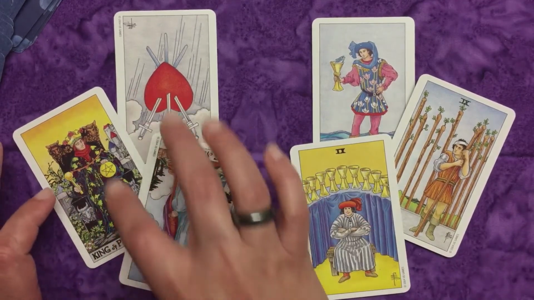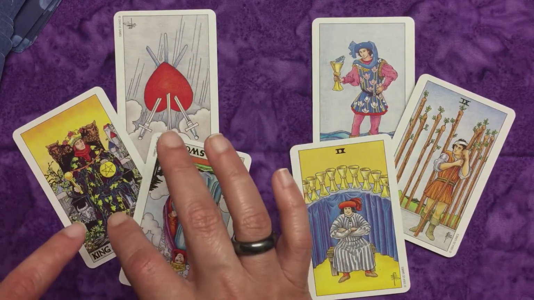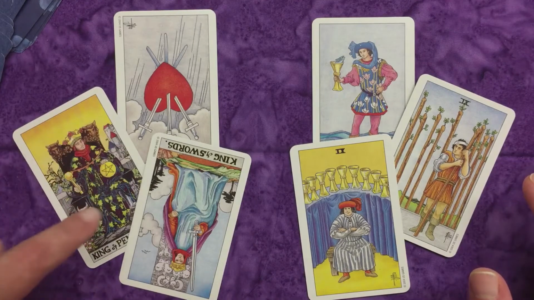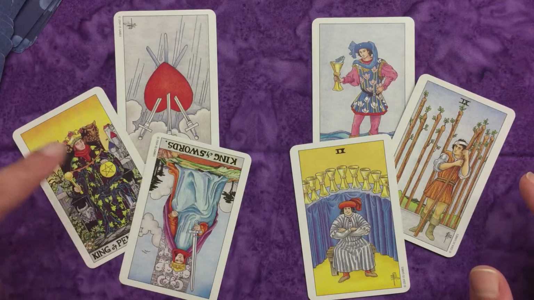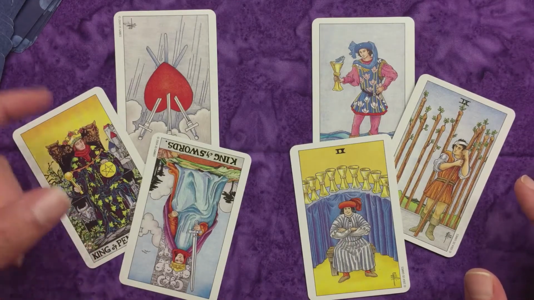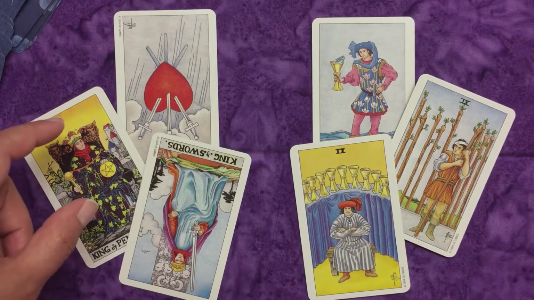So the King of Pentacles is the master of the Pentacles element, or of the regular everyday routine material angle of life. But again, this comes in the hurdle position, so don't forget that context. So it's a hurdle, this kind of mastery.